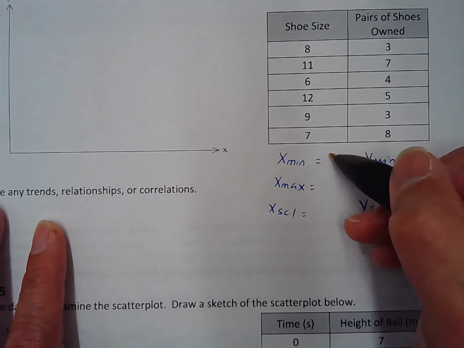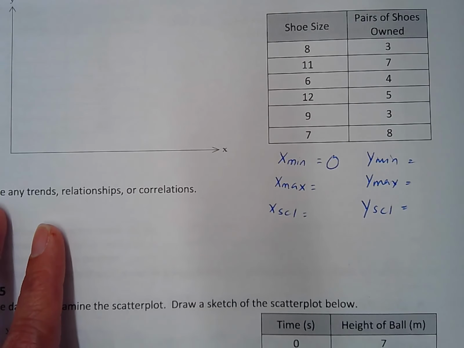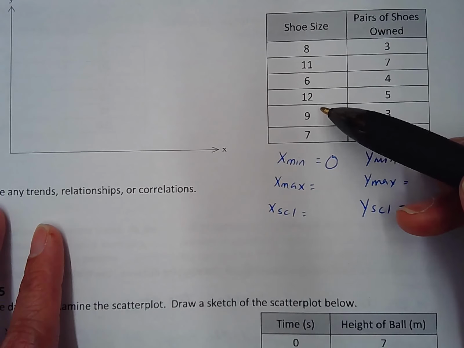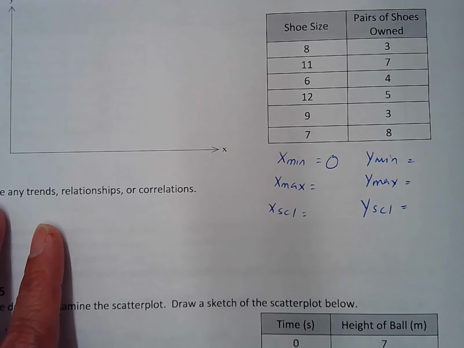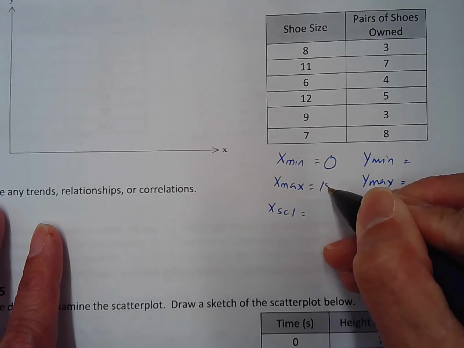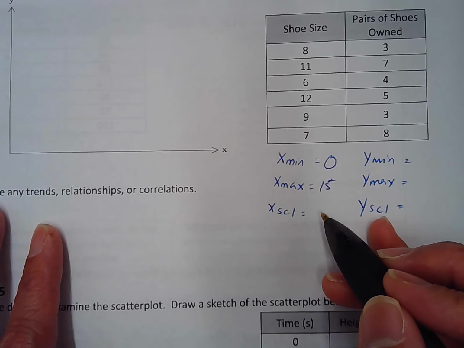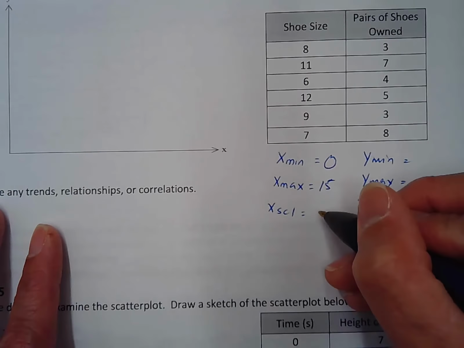We can put 0 for X min, okay. What should we put for X max? We can put 12, but if you want a little bit of space, you can put 15, and it's okay to have a little bit more. What do you think is the X scale? 1, okay.